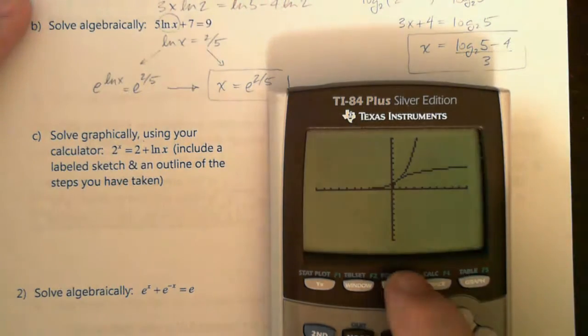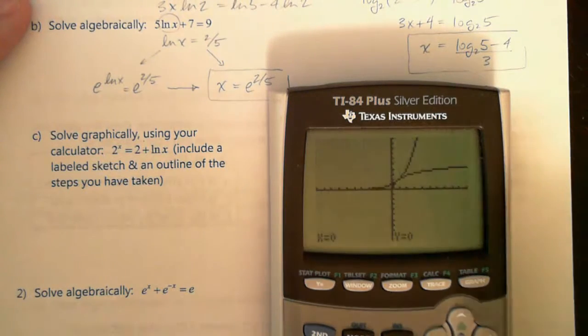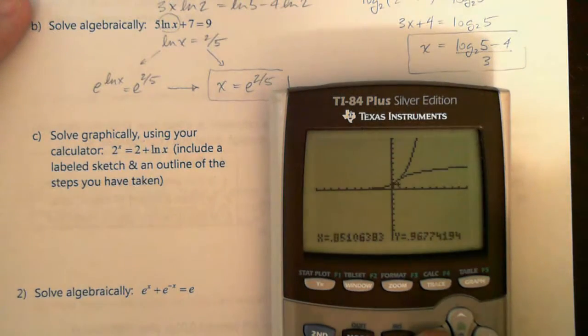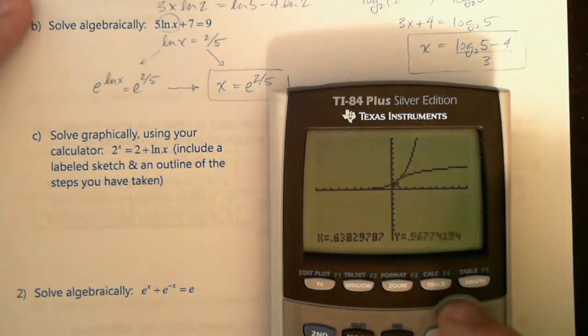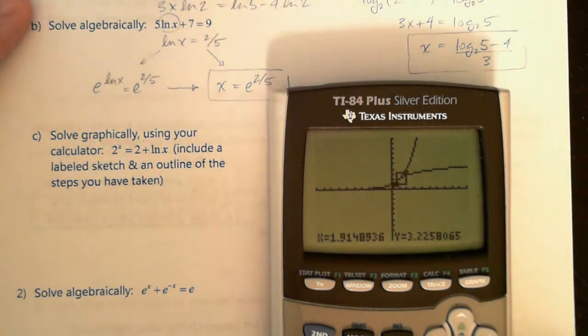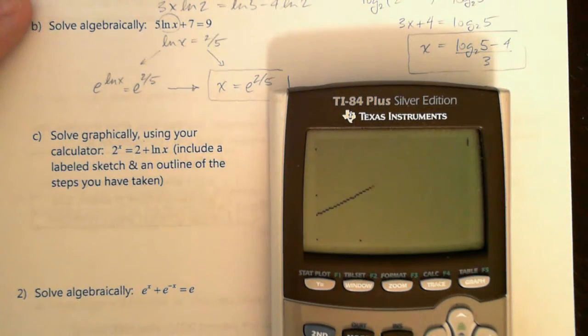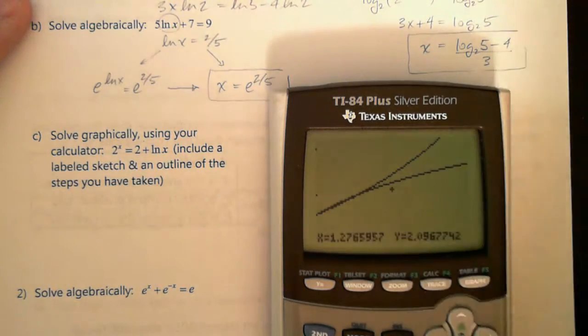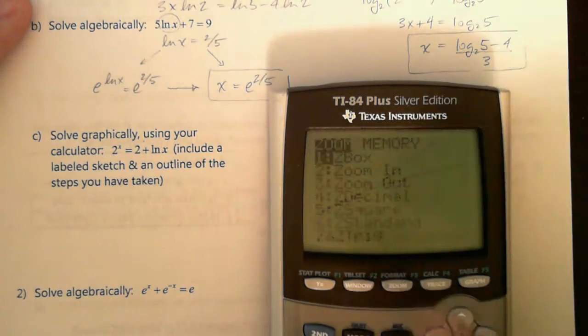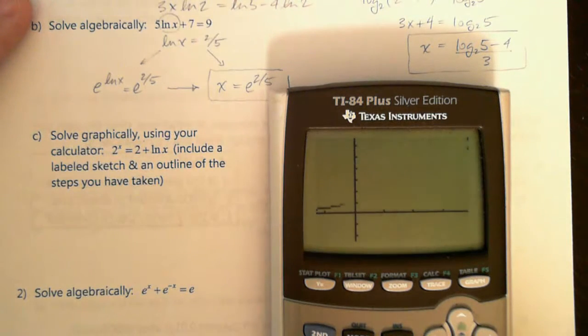I'm going to use the zoom box feature. And it's not exactly clear, but I'm going to go ahead and take a shot at trying to grab a hold of some of what's going on in there. Let's see what we see. Here's our 2 to the x graph. Again, it looks like there's an intersection there. Let me zoom out.